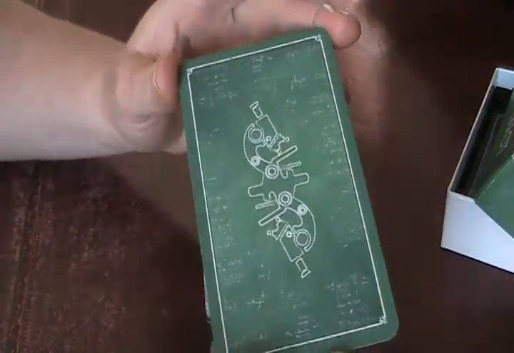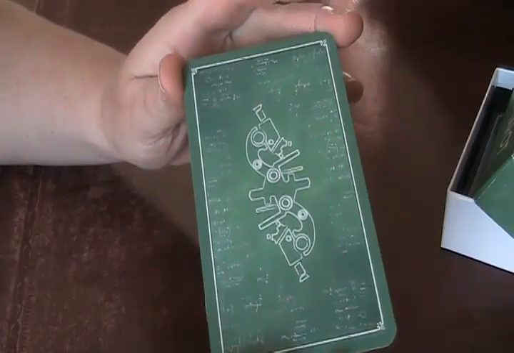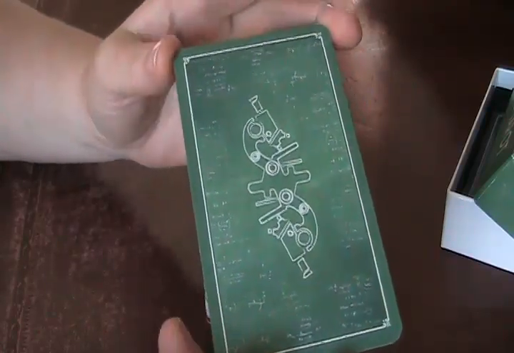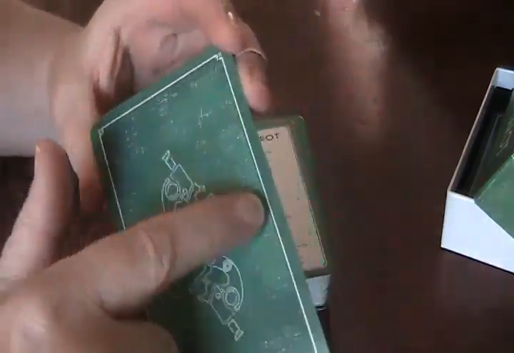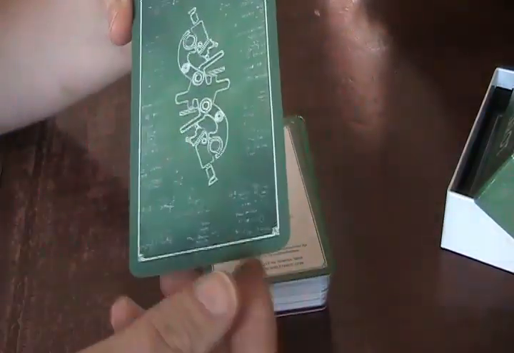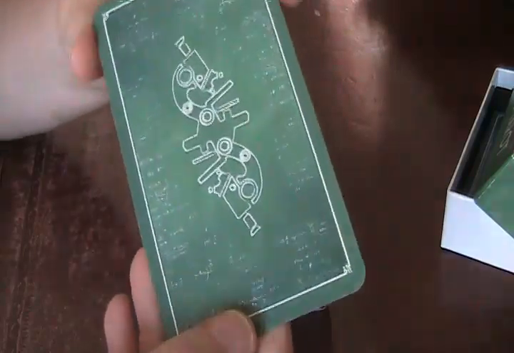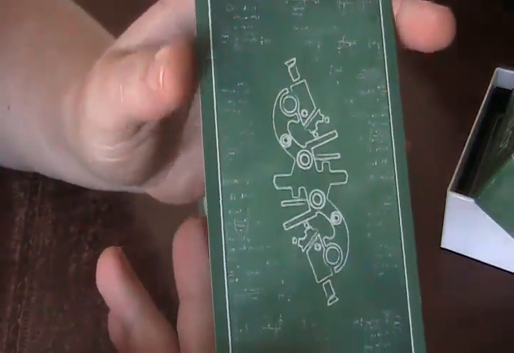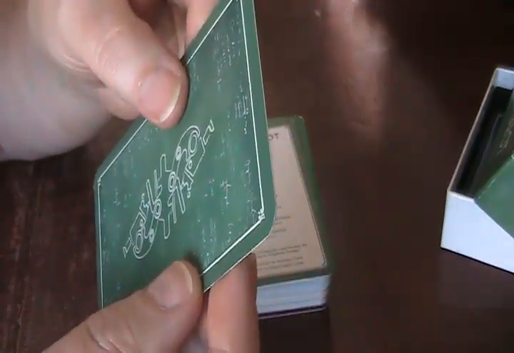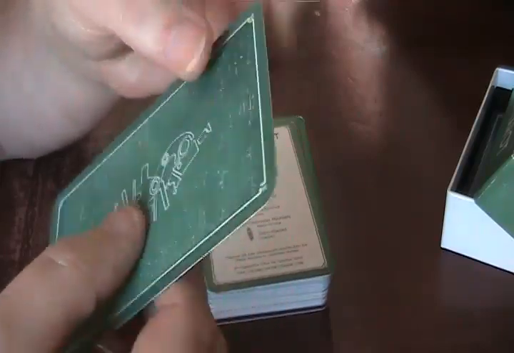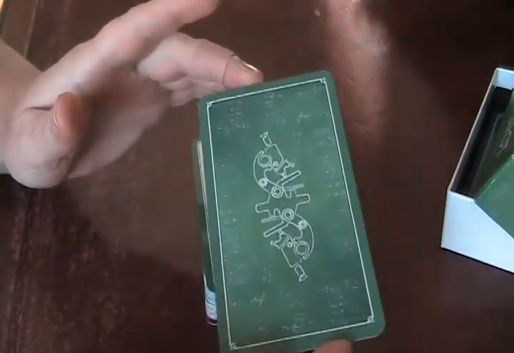And this is the actual back of the cards. So it looks like a green chalkboard with formulas on it, theorems, and then the microscopes. So it's reversible. And it looks like the formulas are reversible as well.